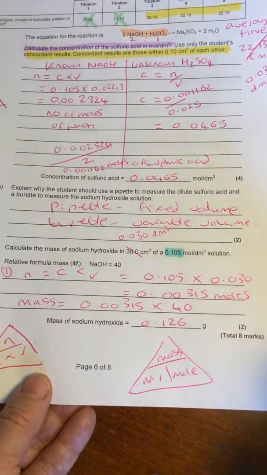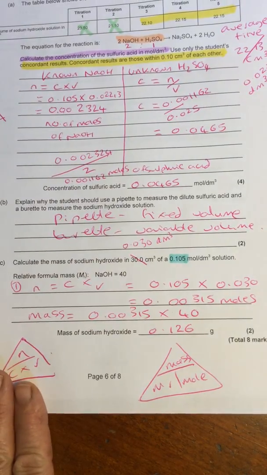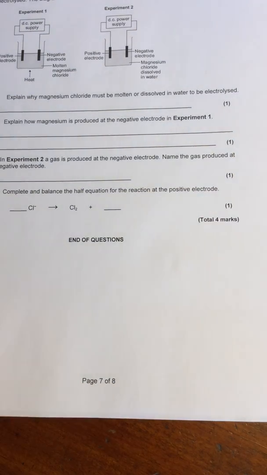Now, hopefully that made sense. And again, plenty of time. Just want you to get your head around it. All you need to do right now is understand it. Practice will come later. Okay?